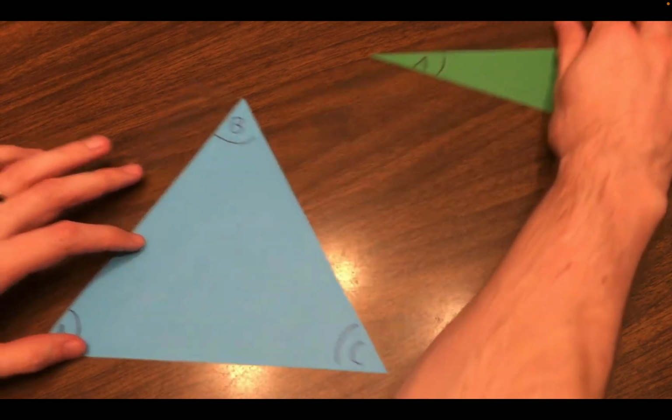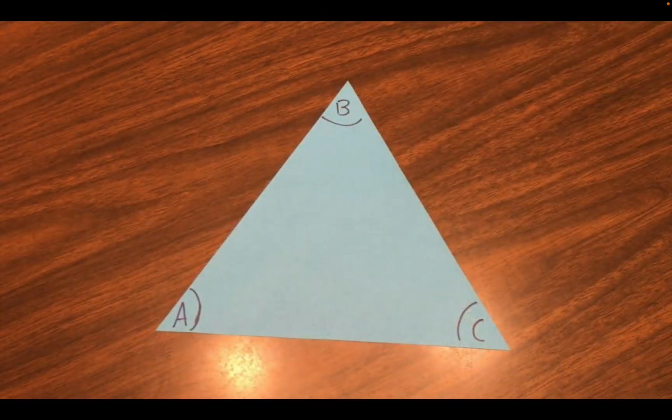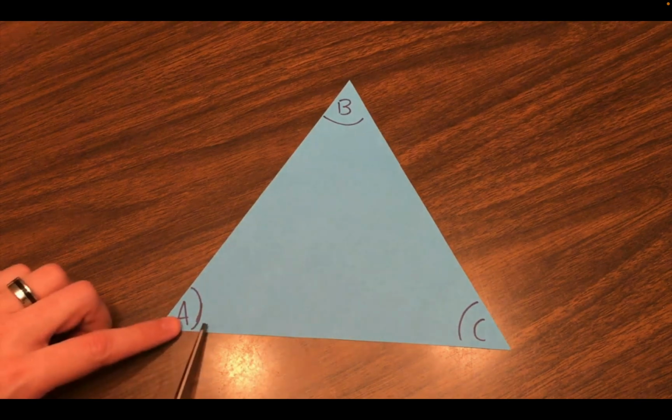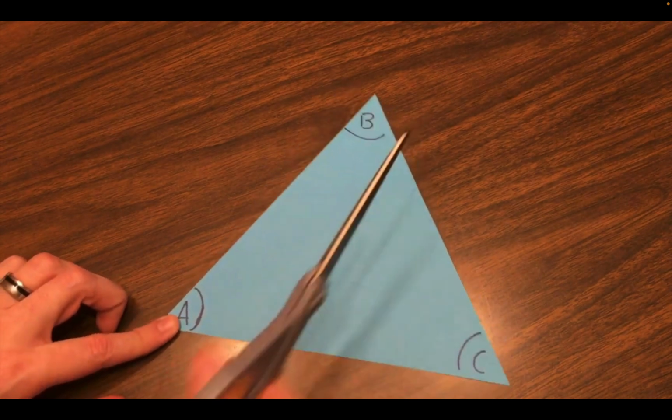Let me first show you with the equilateral triangle. What you need to do is draw a triangle on a piece of paper, cut it out, and label the angles A, B, and C. You don't have to make an equilateral triangle. It could be obtuse or acute. Just use your creativity. What you're going to then do is cut out each angle.